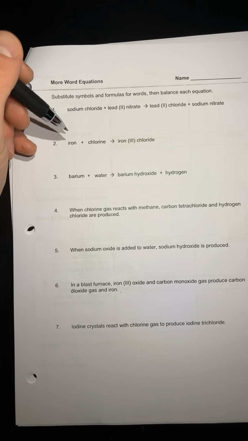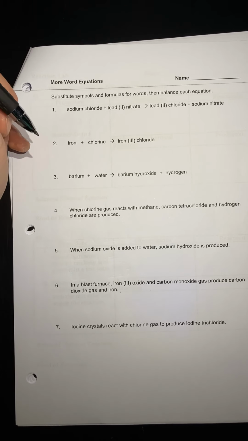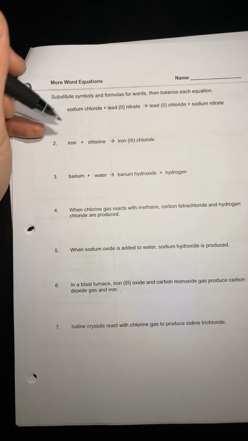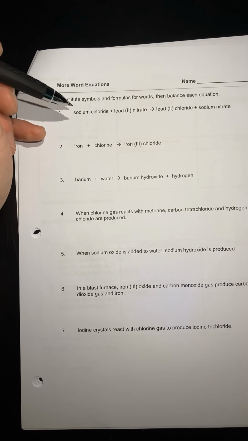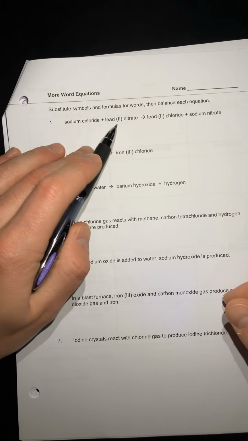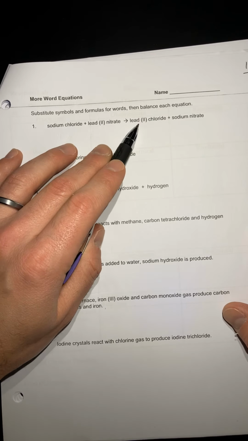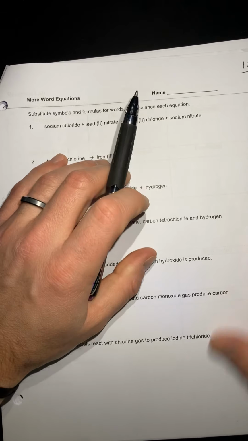Okay. Some of this stuff you're definitely going to know what it is. Some of this stuff I'm going to help you out with. So in number 1, it says sodium chloride and lead 2 nitrate. I'll explain what this is here in just a minute. React to form lead 2 chloride and sodium nitrate.